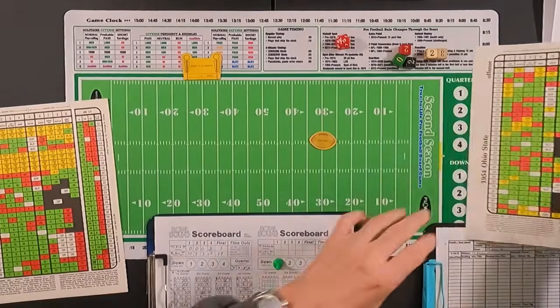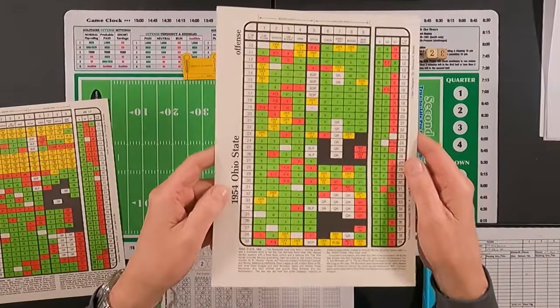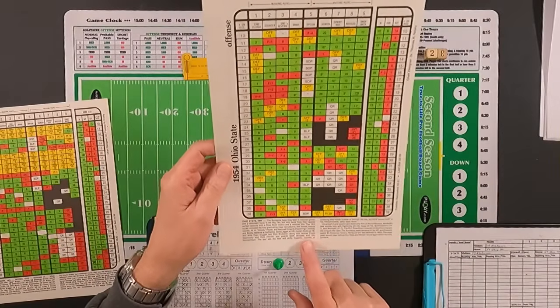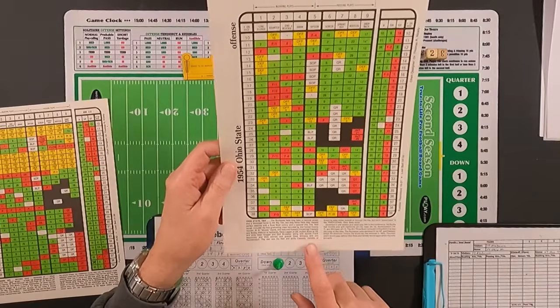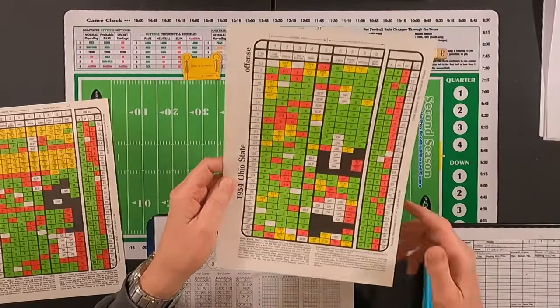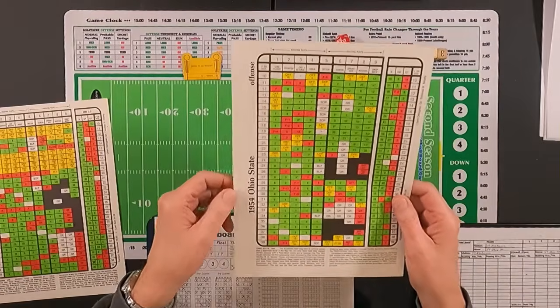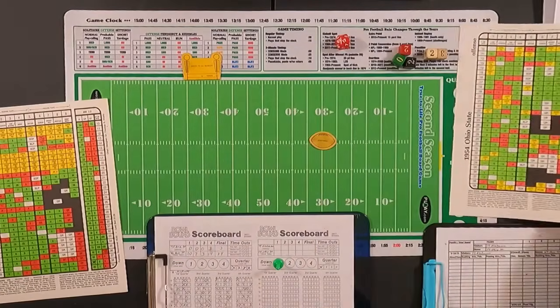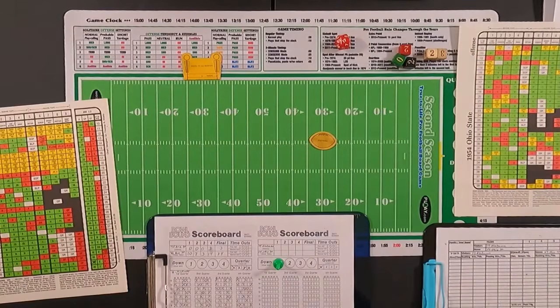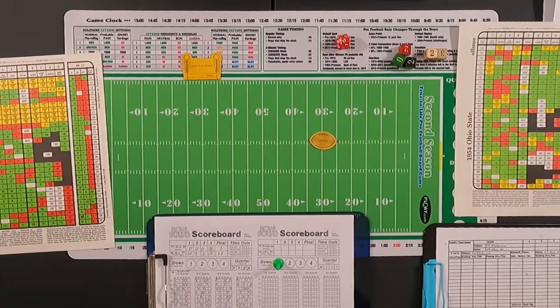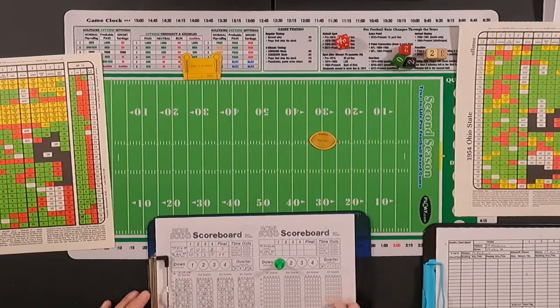And then we are going against 1954 Ohio State. The interesting thing about this Ohio State team is it was the first championship team for Woody Hayes. Okay, so we got two legendary coaches facing off here in this play game. And I set up a tournament bracket with all the teams, and I've already got them all paired. So this is a matchup. It's a one and done type of thing, if you lose, you're out. So that's the way it goes.